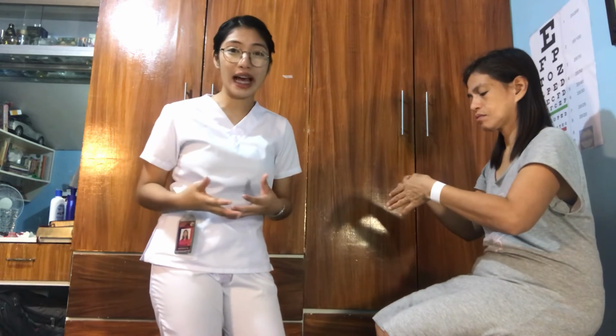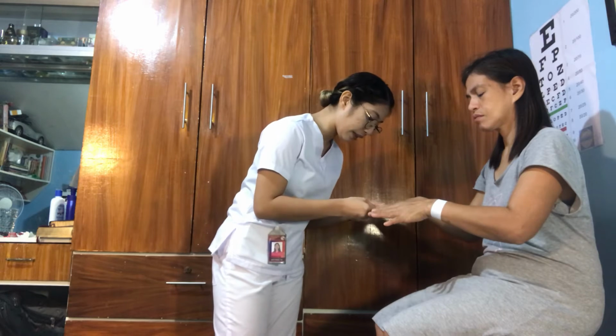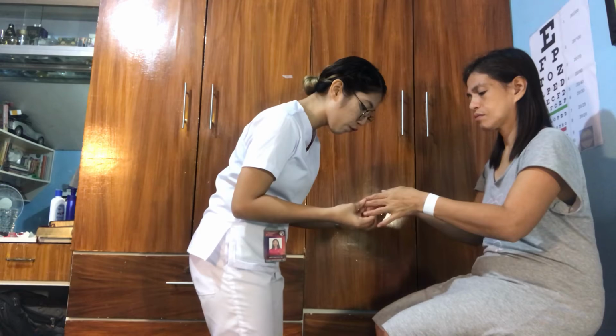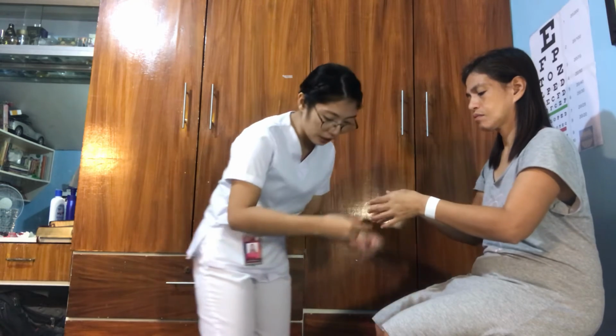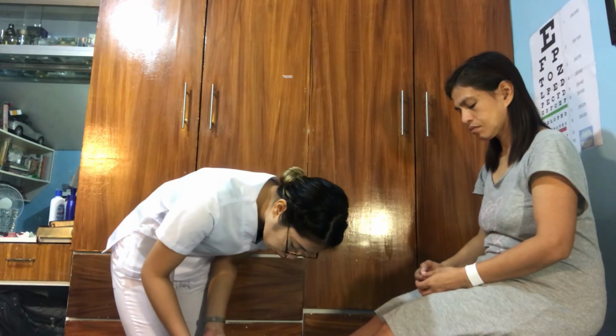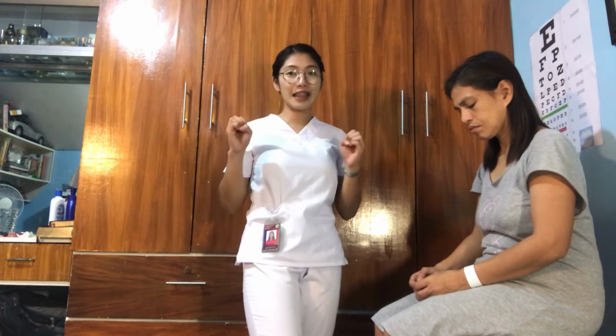Because when we say Beau's lines, it is a condition where merong indentations yung nail ni patient, meaning may mga lubog-lubog. And it could indicate a condition or a disease such as uncontrolled diabetes or any problem with the peripheral vascular system. So right now, as I assess the nails of the patient, it is smooth and there are no grooves and indentations. Okay? In terms of the toenails, there are also no grooves and indentations, and there are no signs of excessive thickness of the nails.